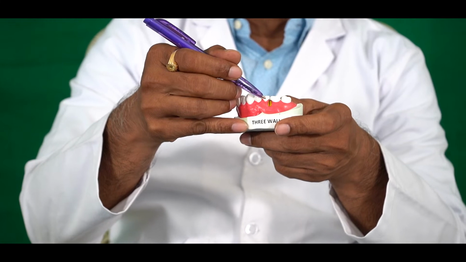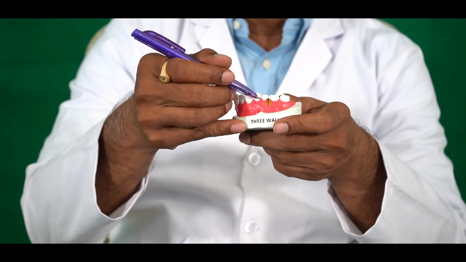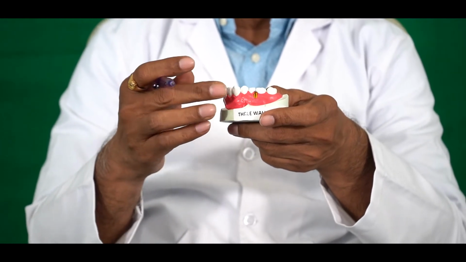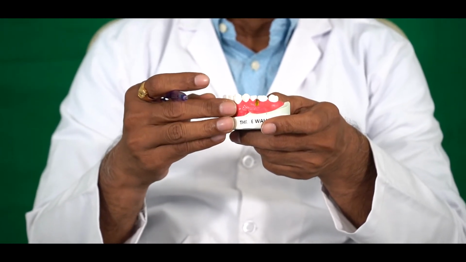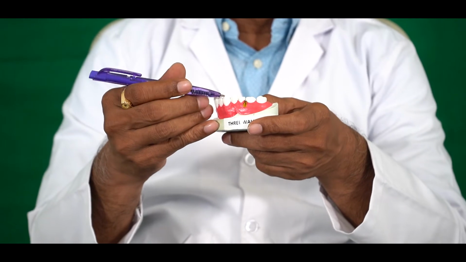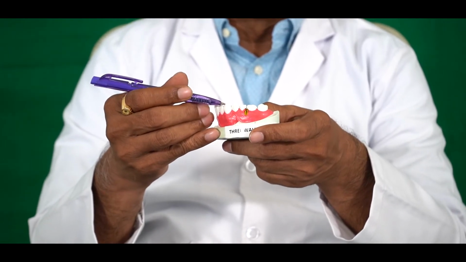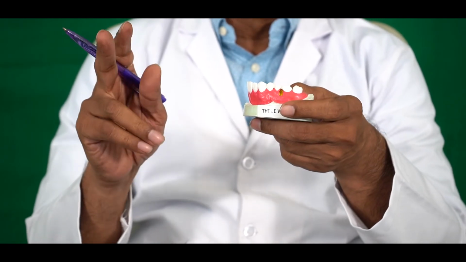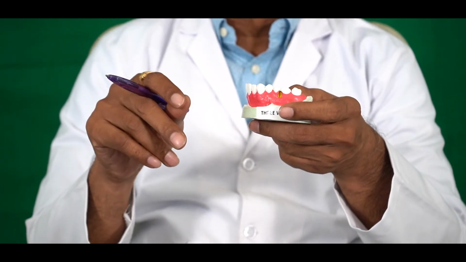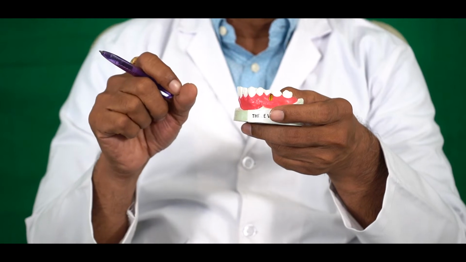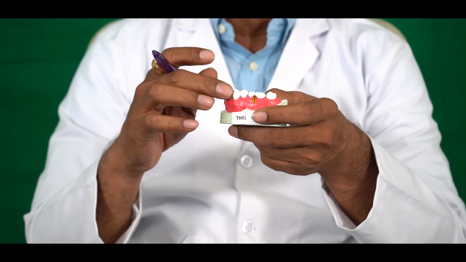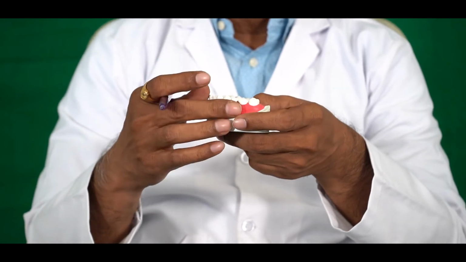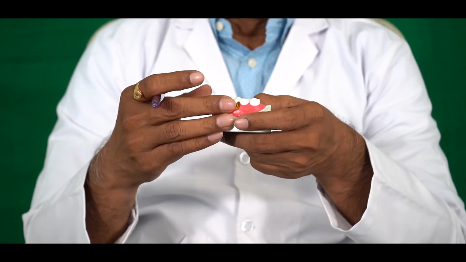If you see the prognosis of these bony defects, the two wall defects and three wall defects have a good prognosis. The three wall defect has three walls present and only one wall missing. The two wall defect means two walls are present, two walls are missing. So the prognosis is good for the three wall defect compared to the one wall and two wall defects. These are the ideal cases to place the bone graft.